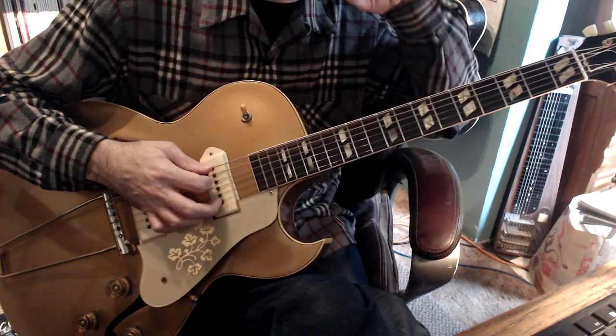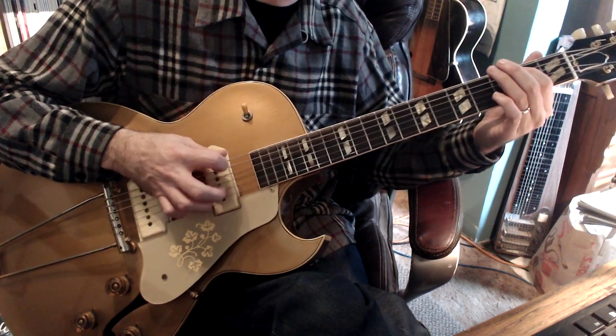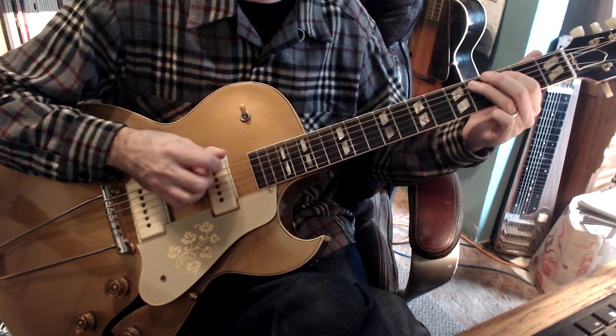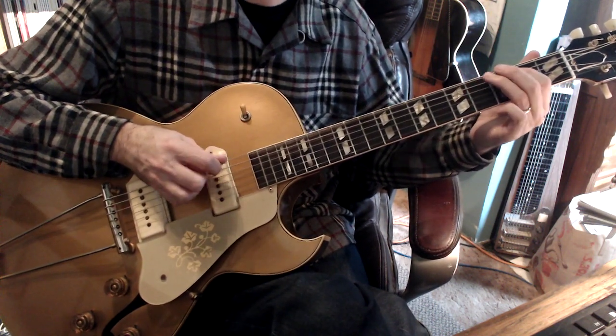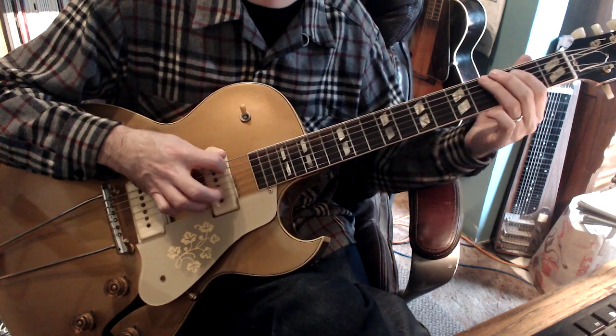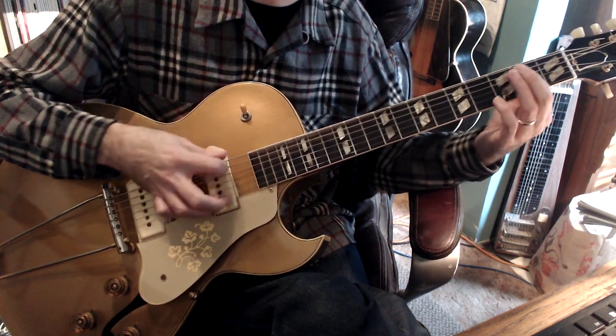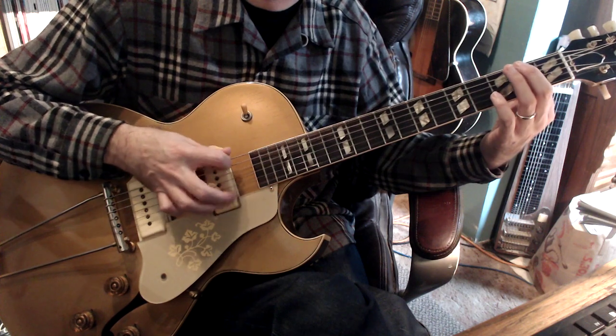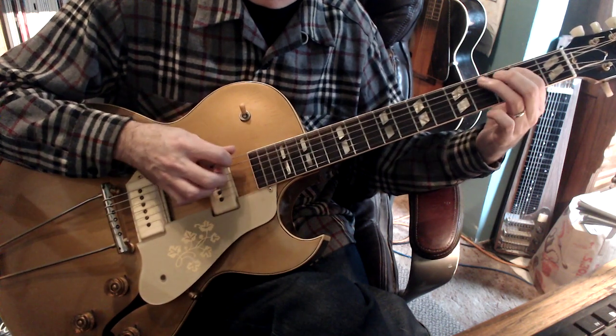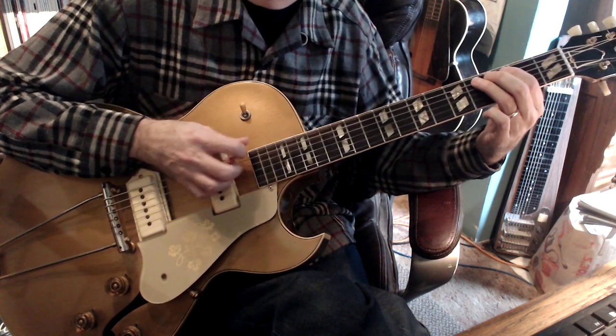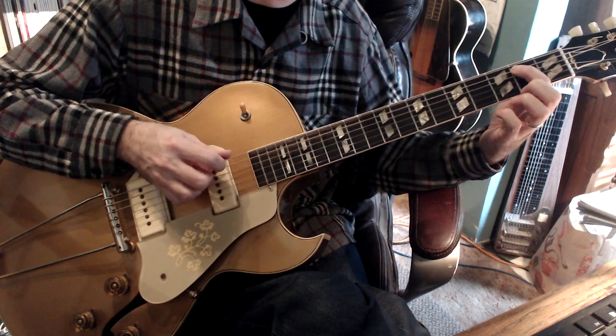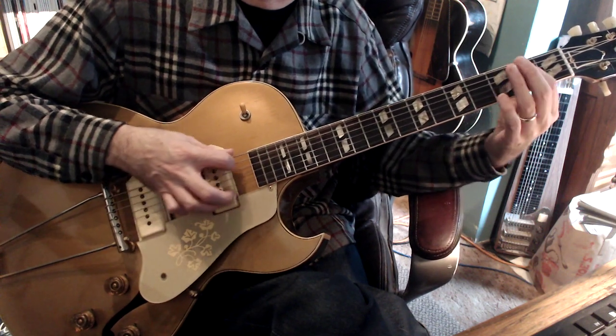So, like in a Lightnin' Hopkins song, he might go. Now we're subbing out, so we're not hitting this at the same time. It's just 6 and 1. So instead of playing the 1 and here, I'm hitting the and there.